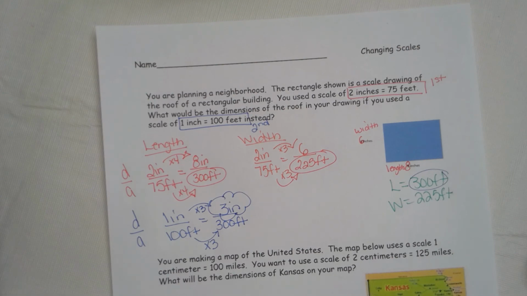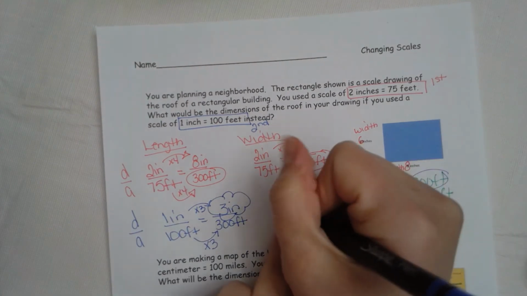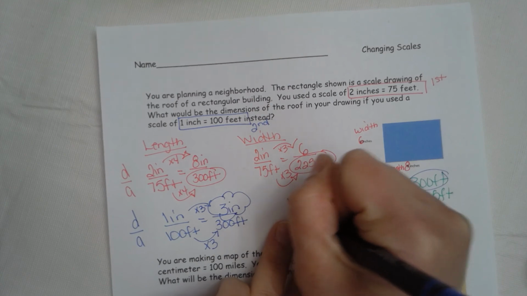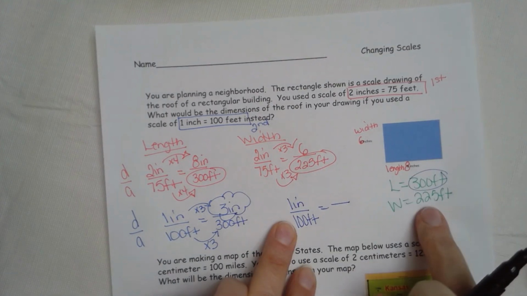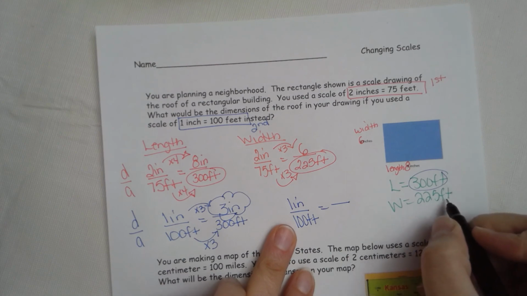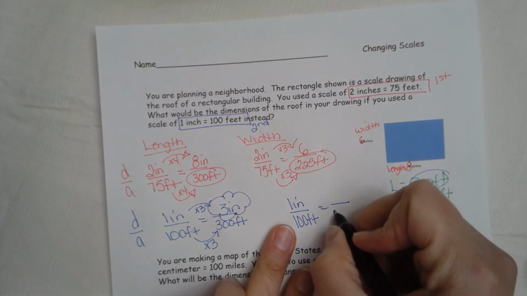I'm going to move on to our width. We're going to take that second scale again, 1 inch over 100 feet. And our width is 225. That is the actual length, so that's going to go in the denominator.